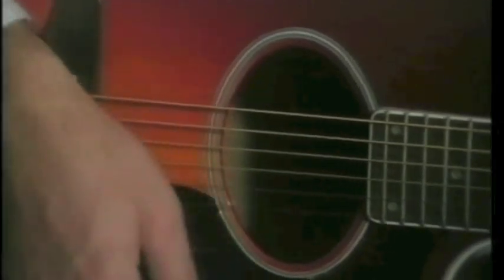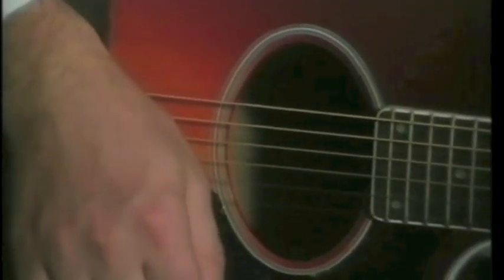On the G chord, on our progression. 1, 2, 3, 4.